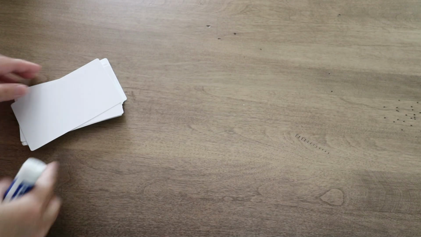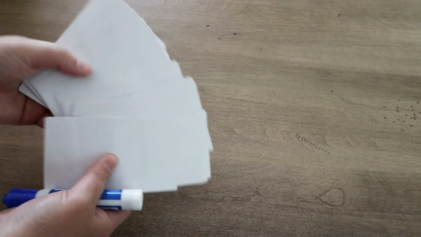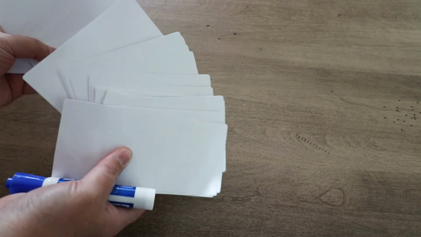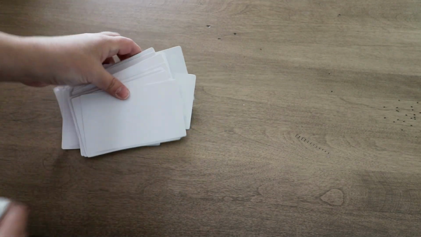All right, for activity number 1, I actually have these awesome index cards. This whole pack was like $6 or something. I'll link it down below on Amazon. But they are dry erase, which is great. And they're great for small group.